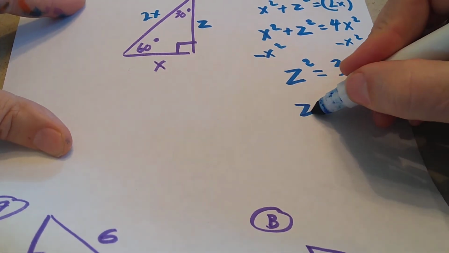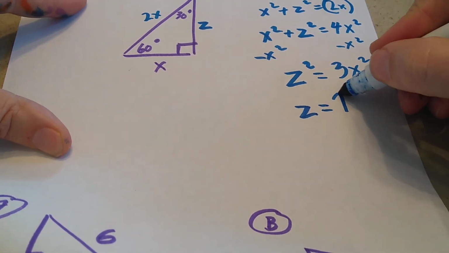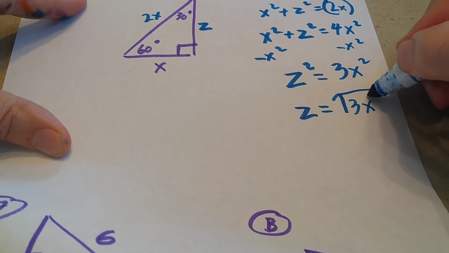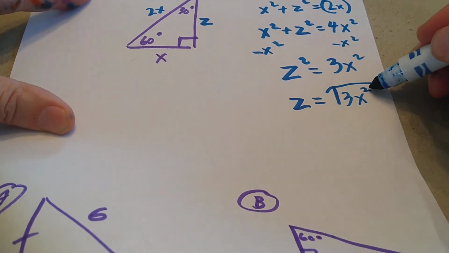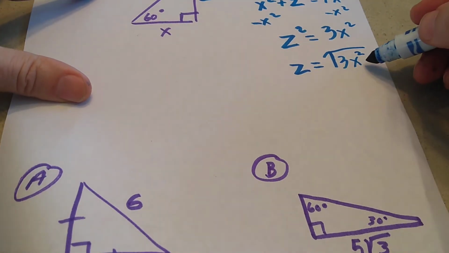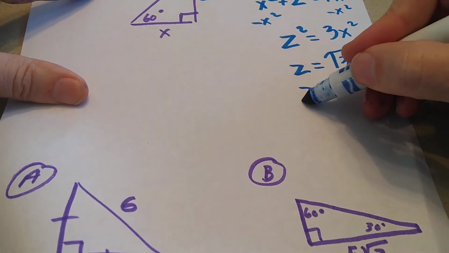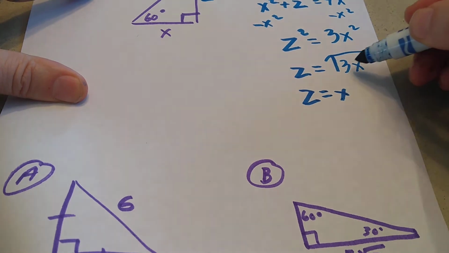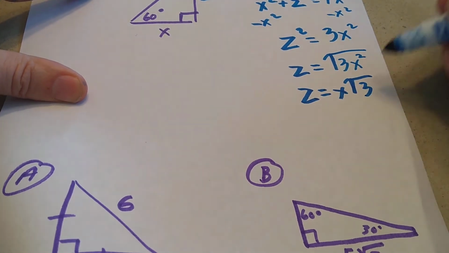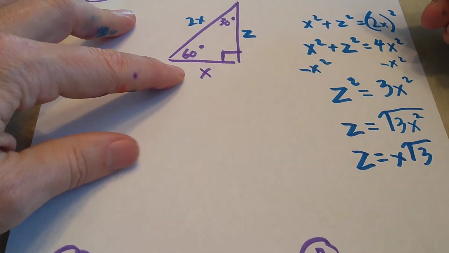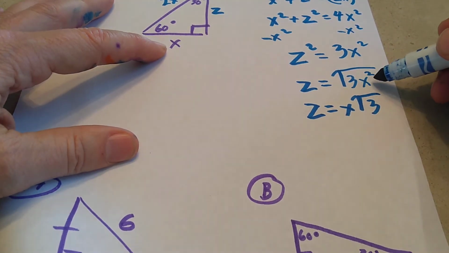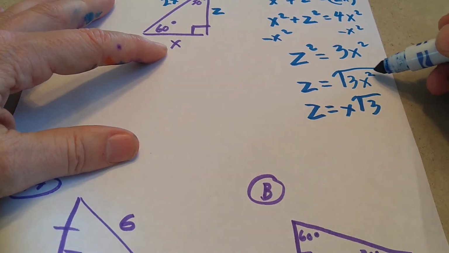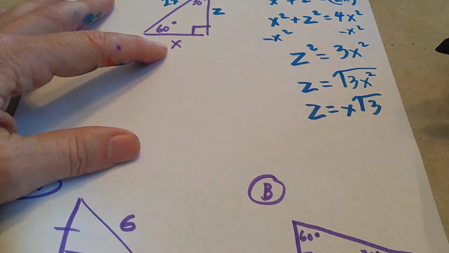When I take the square root of both sides, I get square root of 3x squared. Well, we know the square root of a square is what I started with. So the square root of x squared is just x, and then I'm always left over with a 3. So whatever I start with over here, I'm always going to end up with 3 of those x squared underneath the radical, but then I can simplify that, bring the x out front.